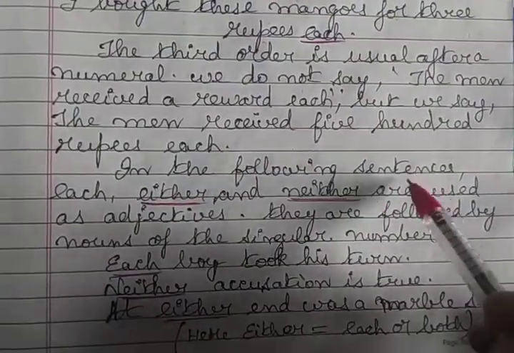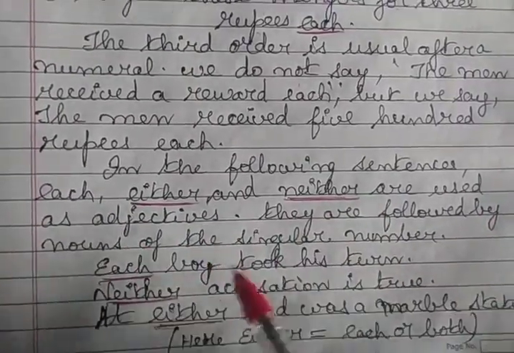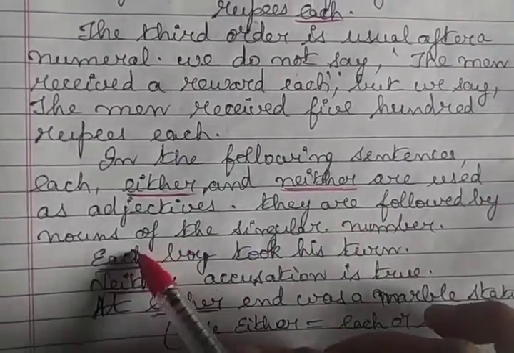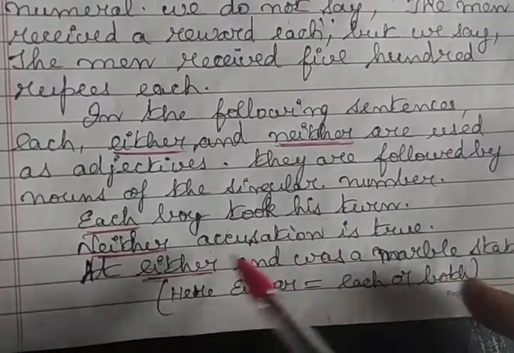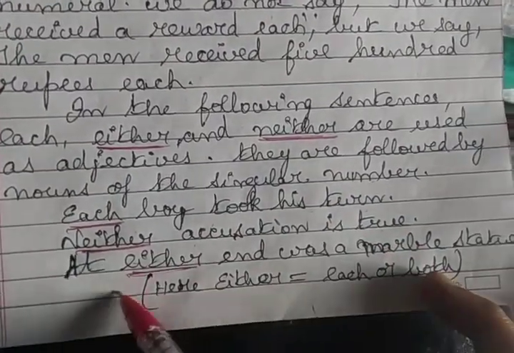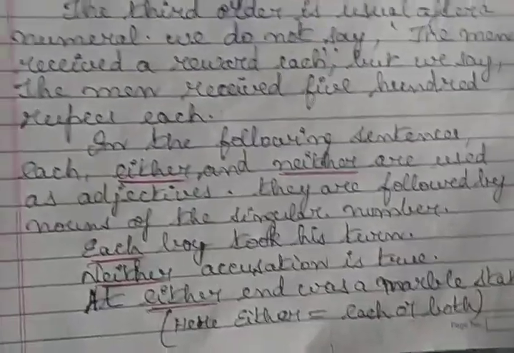In the following sentences, each, either and neither are used as adjectives. They are followed by nouns of the singular number. Each boy took his turn. Neither accusation is true. At either end was a marble statue. Here either is equal to each or both.